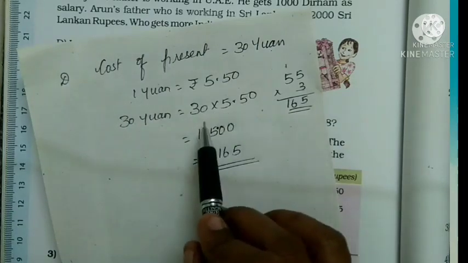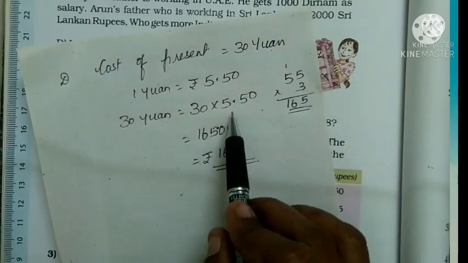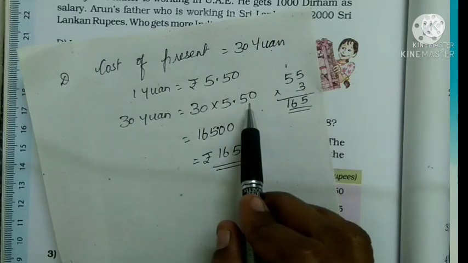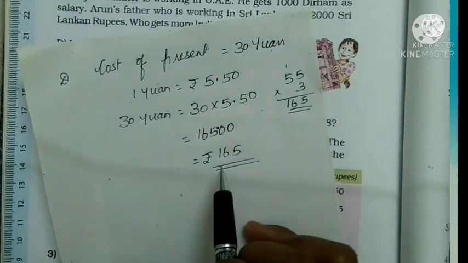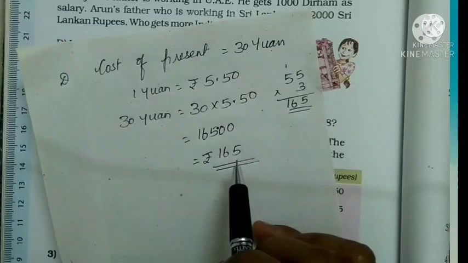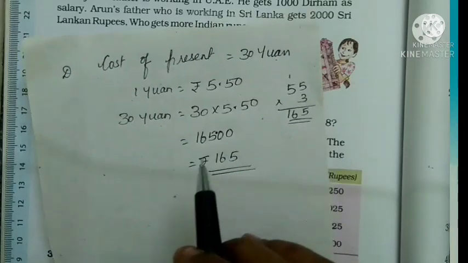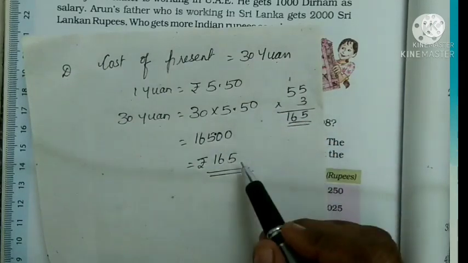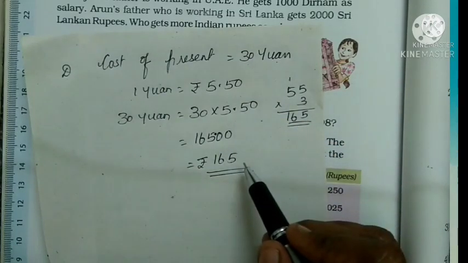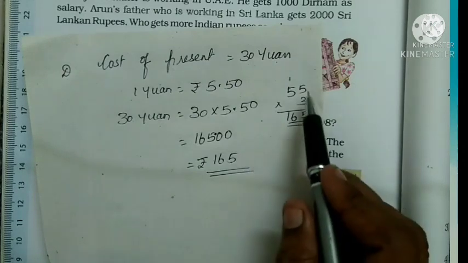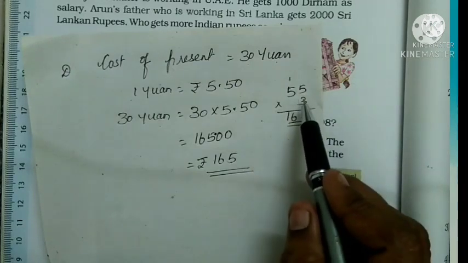Yes, multiplication. 30 into 5.50. So we get the answer, rupees 165. Understand all of you? So write these steps carefully in your notebook. So do these calculations in your working column.